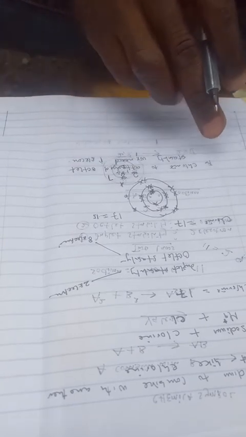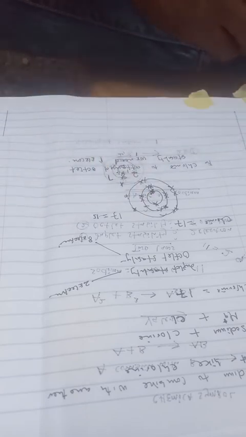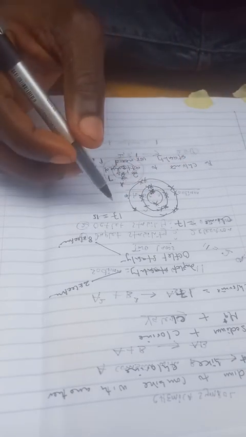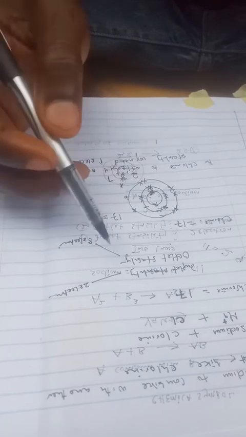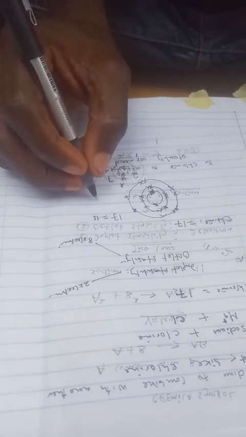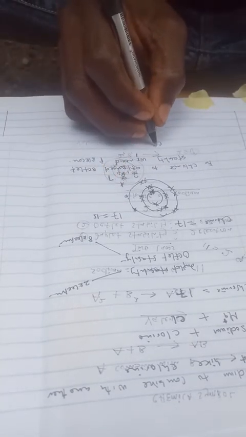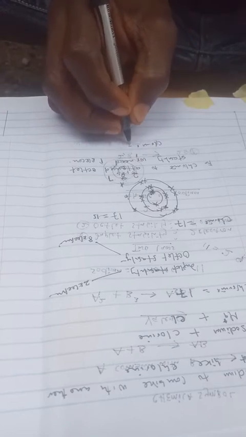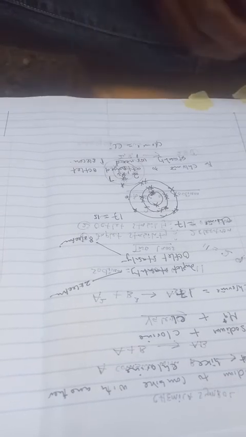Which means chlorine needs to borrow 1 electron in order to attain octet stability. So in this case, we'll write chlorine to be equal to chlorine negative.